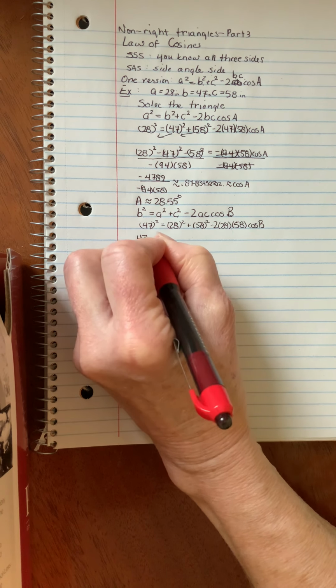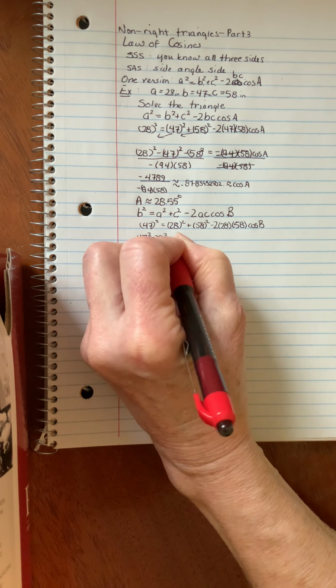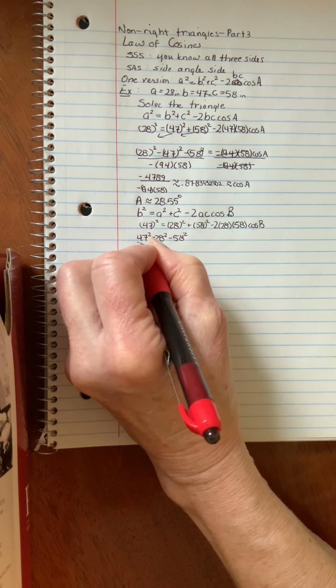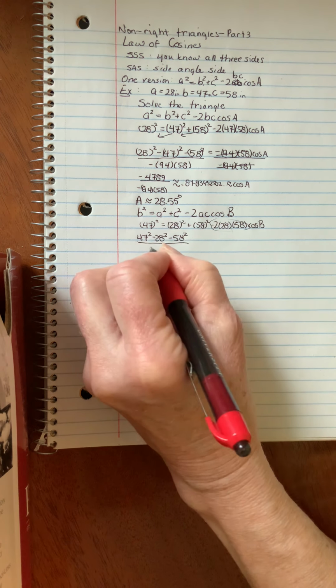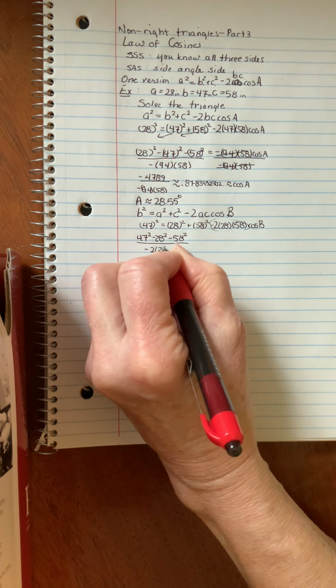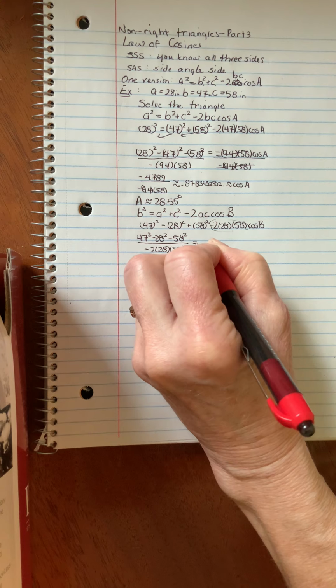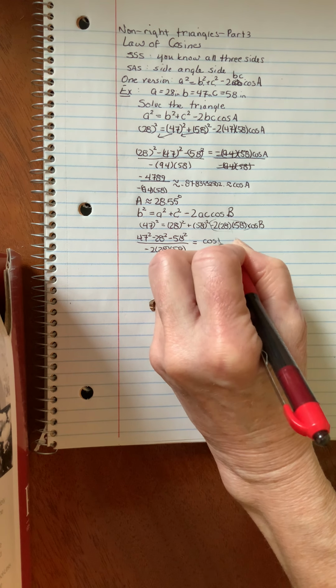I've got 47 squared minus 28 squared minus 58 squared, and then I'm going to divide by minus 2 times 28 times 58, I'm just skipping some algebra steps, which is equal to the cosine of B.